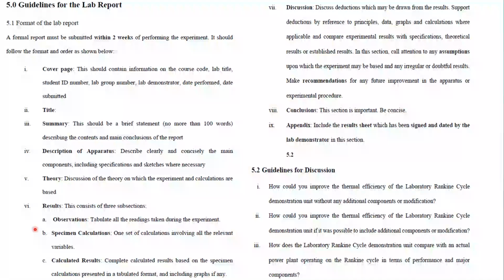Typewritten, of course. In your discussion, there are a lot of guidelines on how to go about producing your discussion. So after, you would do analysis in terms of the efficiencies you calculate, and compare to the actual plant. In terms of recommendations, I'll just touch here briefly for a second. Now, in the lab, if you observe closely, you will tend to see some leaks at different points. Now, these leaks tend to contribute to errors in results. So that is a major source of error on the lab equipment.